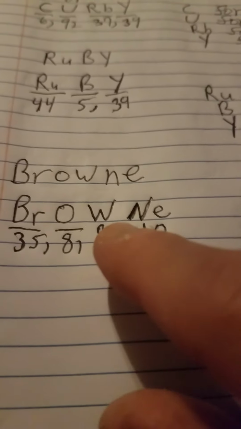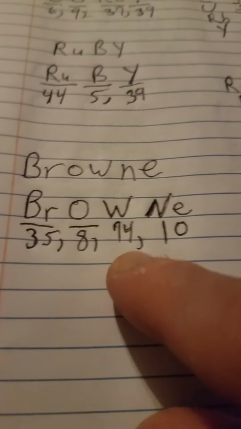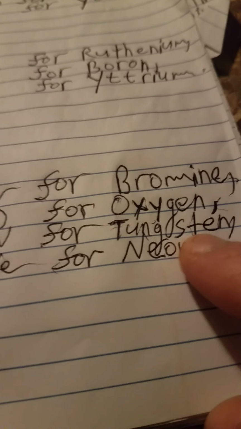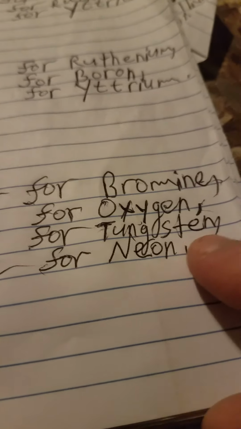Then we got capital W for tungsten, which is the atomic number of 74. Tungsten is spelled T-U-N-G-S-T-E-N. Now be careful. W is a chemical symbol for tungsten, although tungsten begins with a T. All right, be careful.